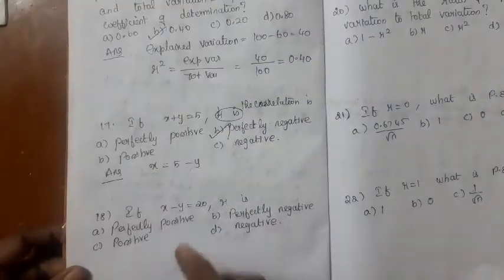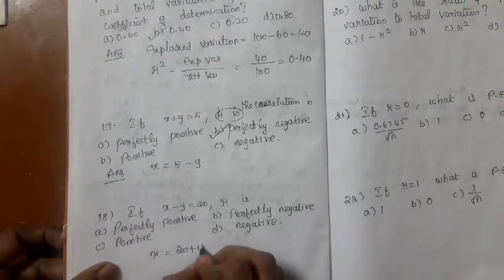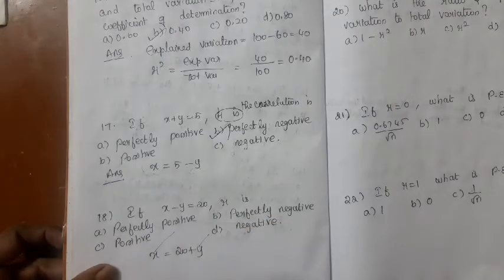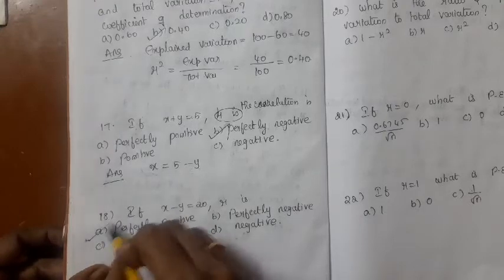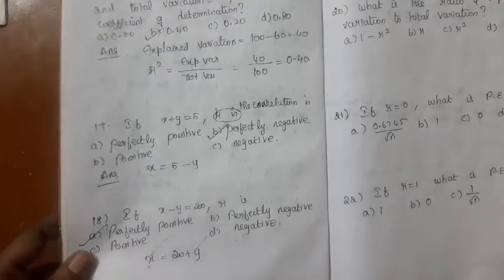Now, if x minus y is equal to 20, x is equal to 20 plus y. If x increases, y also increases, right? So, the correlation is perfectly positive. Since you have a linear relation, it is not simply positive, it is perfectly positive, okay?